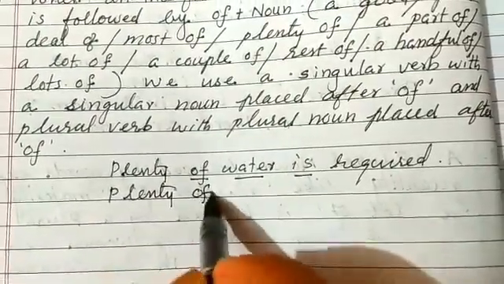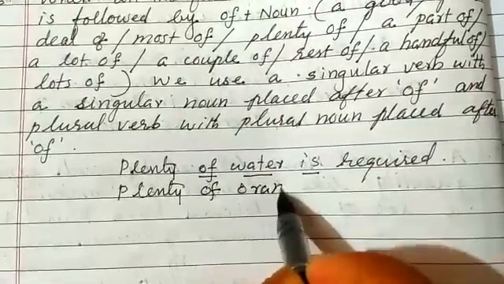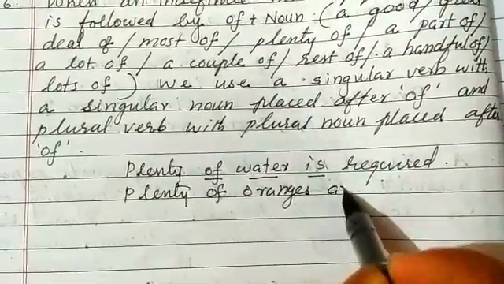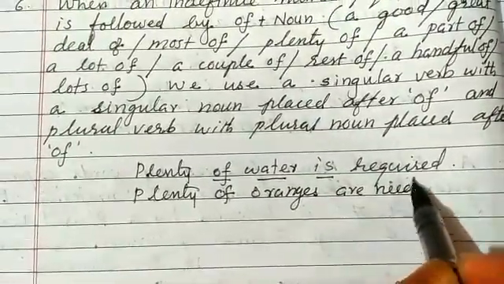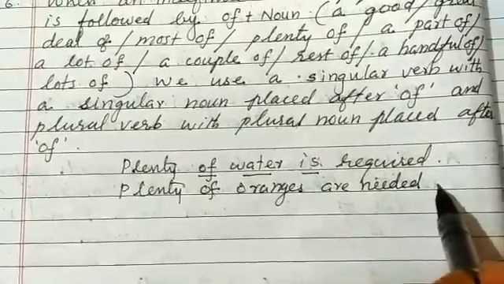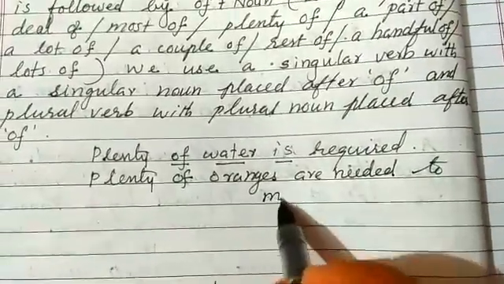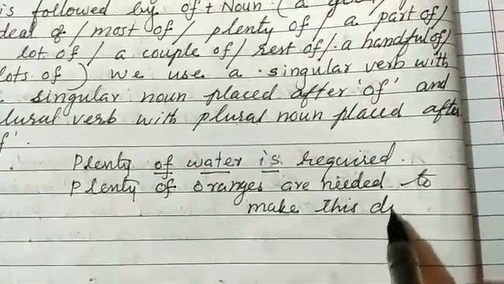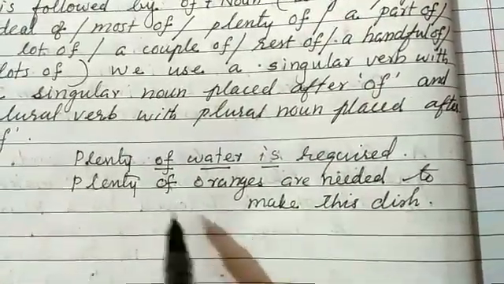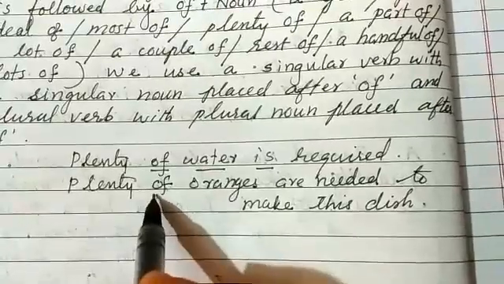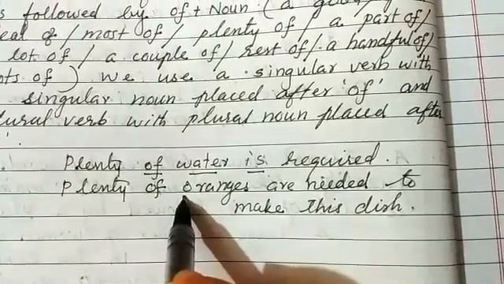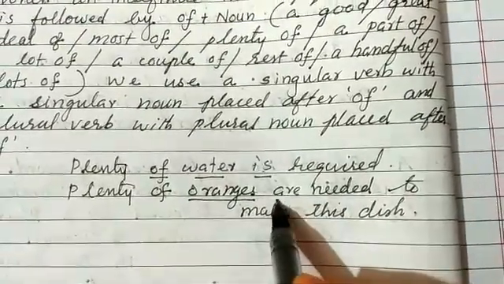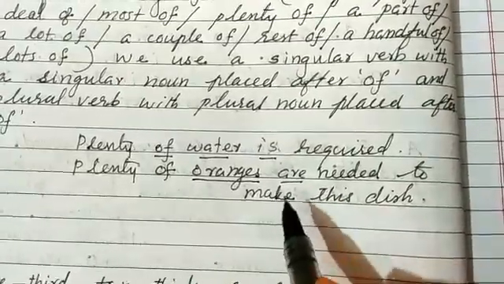Plenty of oranges are needed to make this dish. Of is followed by a plural noun, followed by a plural verb.